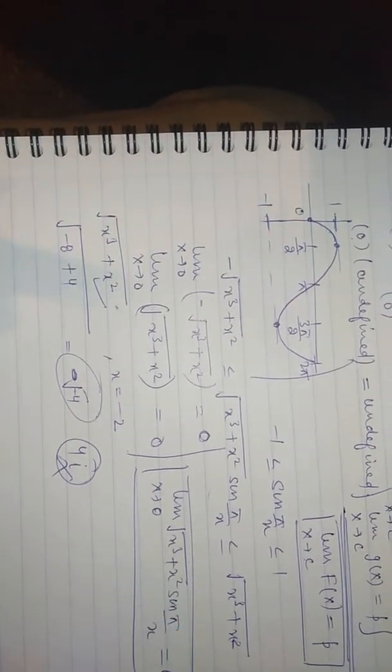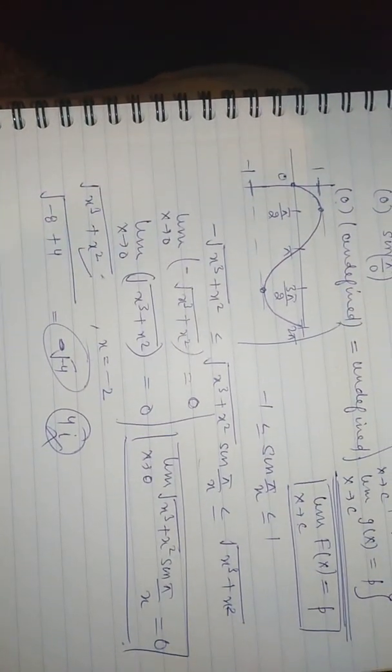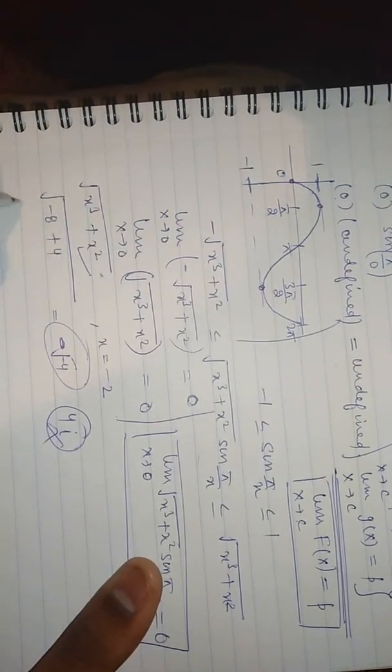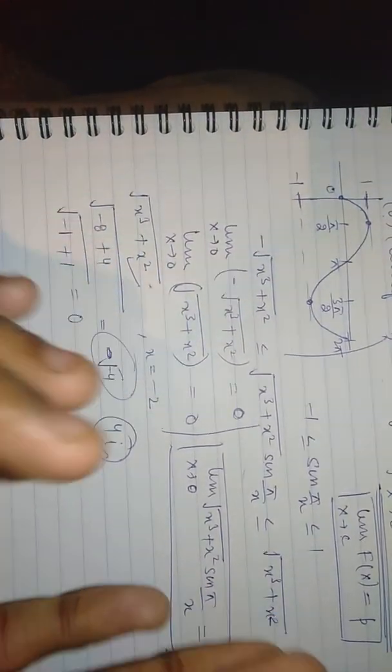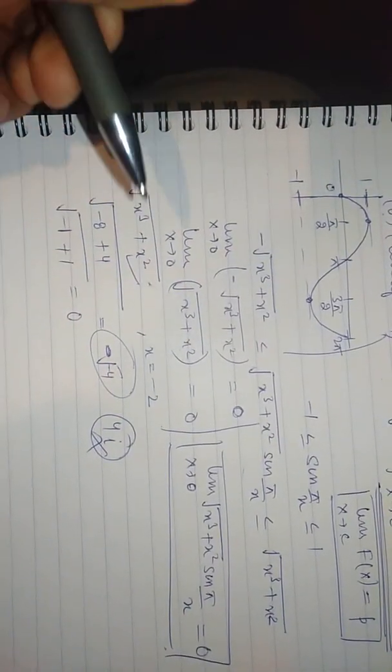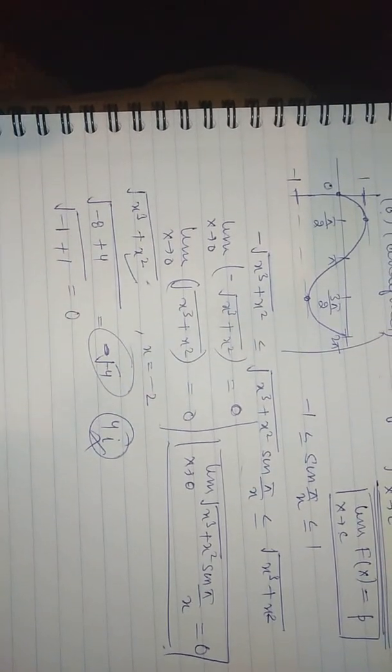So this is the domain restriction. If we put minus 1 here, minus 1 cube is minus 1, and plus 1, minus 1 square, so we're going to get 0, but if you put less than minus 1, we're going to get a negative under the root, which is not defined. So the domain is minus 1 to infinity for all three of these functions.